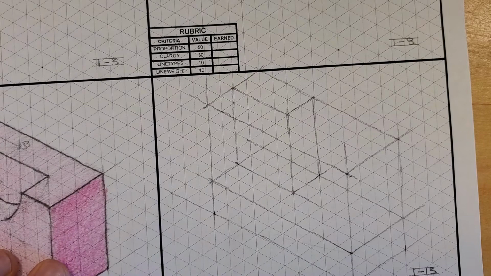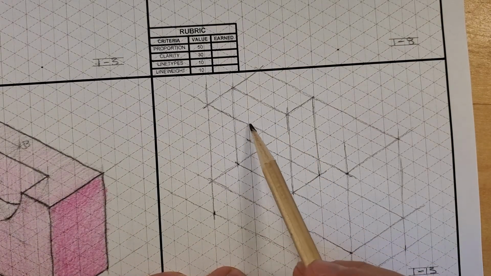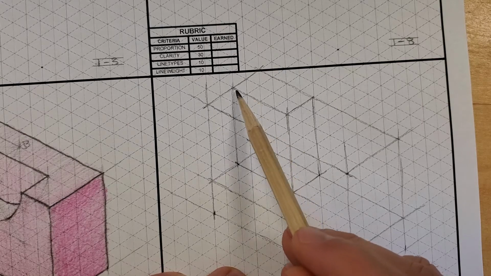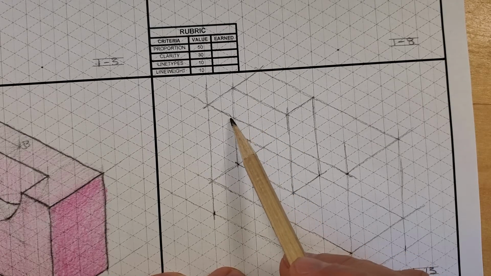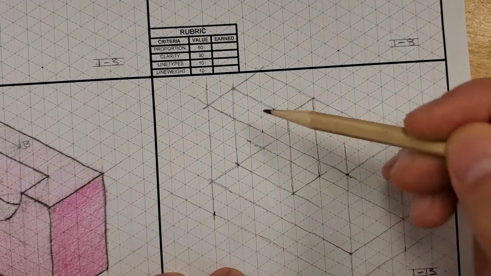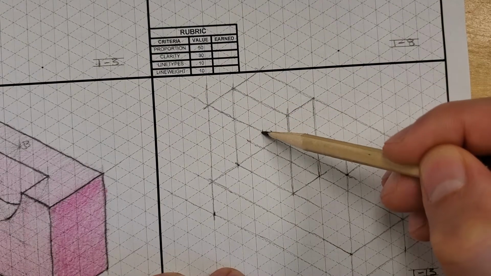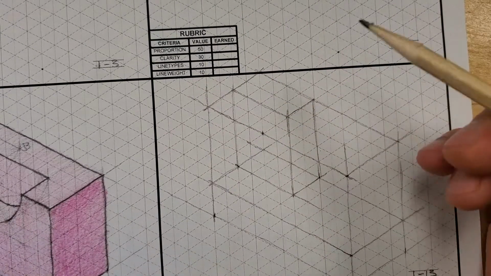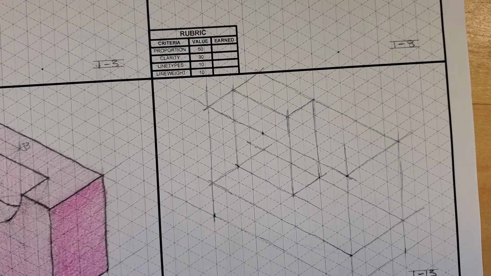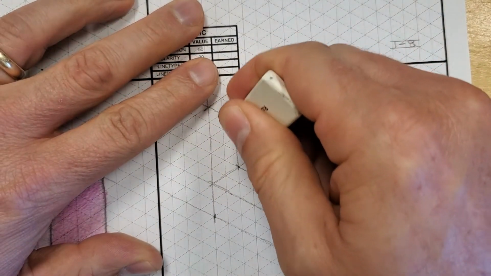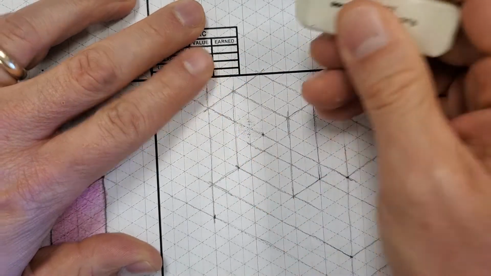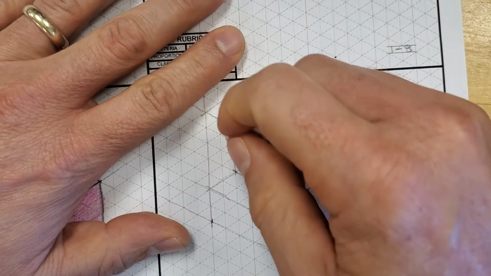So key is to find the center point, and the radius is 2. So that means 2 from here, 2 from the top, and also 2 inside. Right there's the center point, so I'm just going to mark that. Now the problem is I have these extra lines in there, and these lines can get in the way and make it seem unclear. So what I'm going to do is go in here and do a little bit of erasing, and hopefully this doesn't smudge.